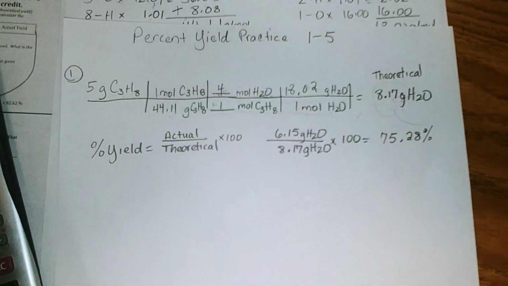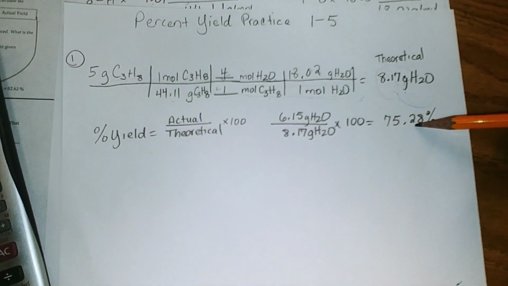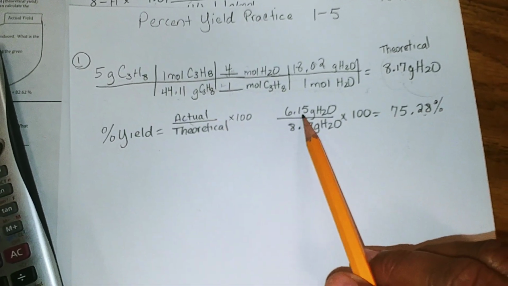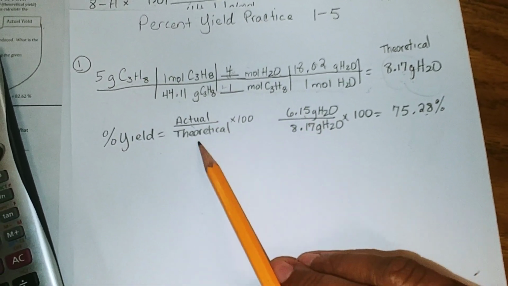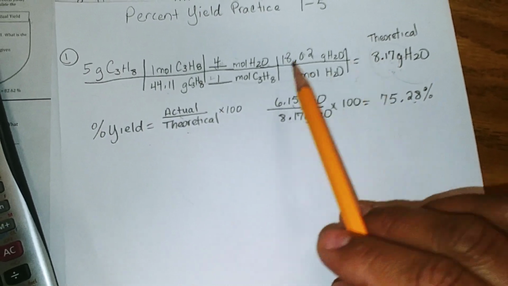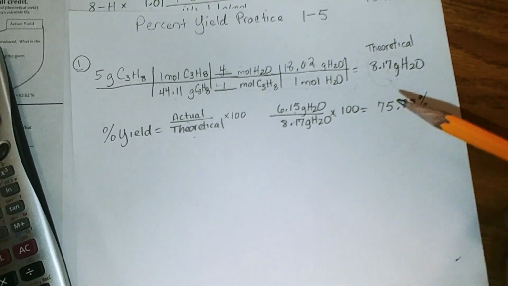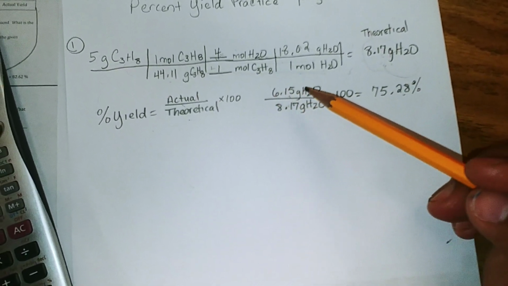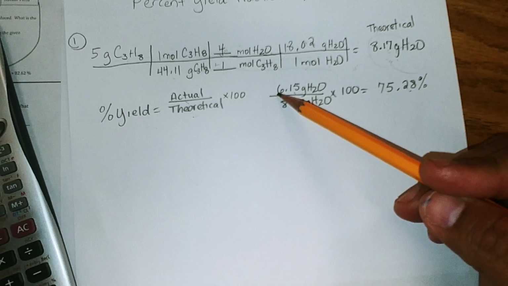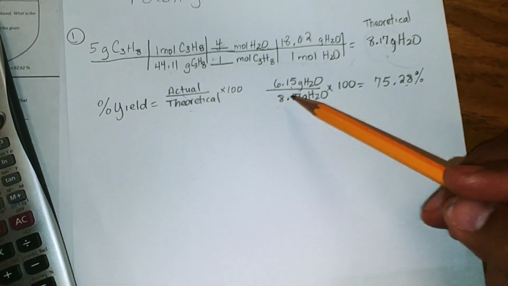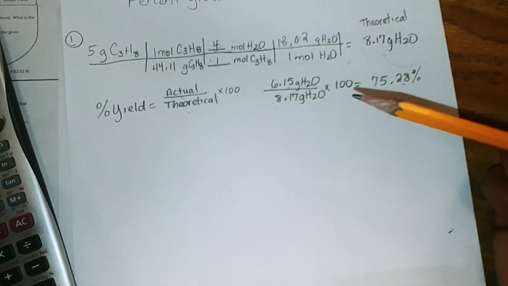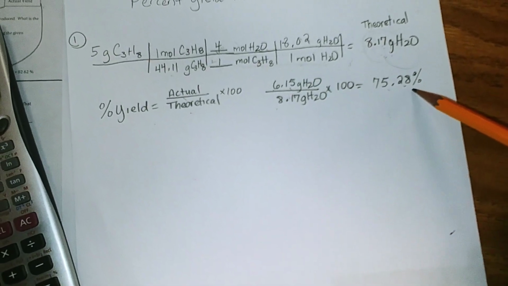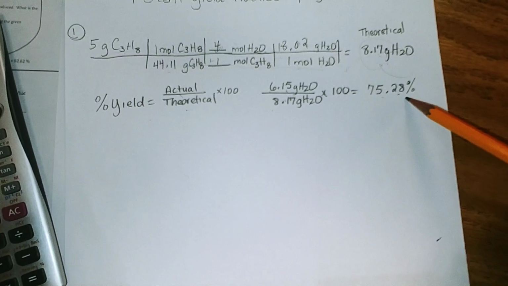All right, so now the final answer here is 75.28%. Remember, actual was 6.15 grams. That was already in the question. And theoretical is what you calculate, which is the 8.17. And just again to remember that more than likely 9 times out of 10, the smallest number is on the top, the biggest number is on the bottom. Again, 9 times out of 10, not 100% all the time, but most of the time. Times 100, so it ends up being 75.28. And that is our answer for number 1.